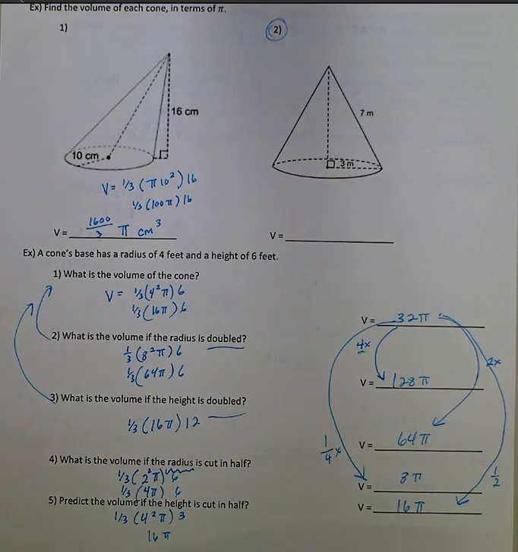Okay, so we got to look at a lot of values there for the volume. Volume of a cone or a pyramid should be pretty similar to volume of a prism or cylinder. It's just 1/3. Everything else stays the same.